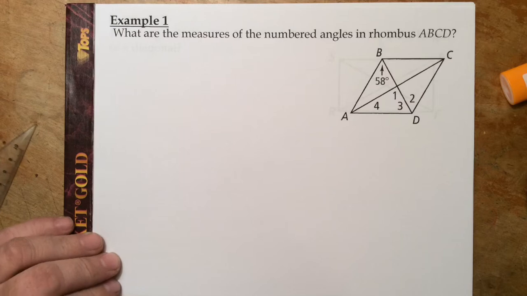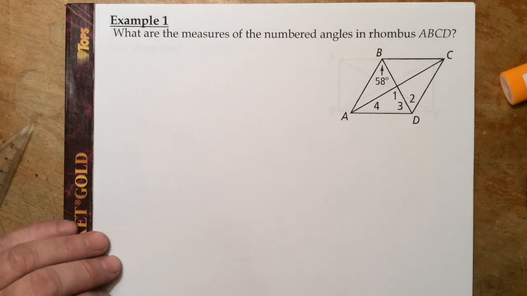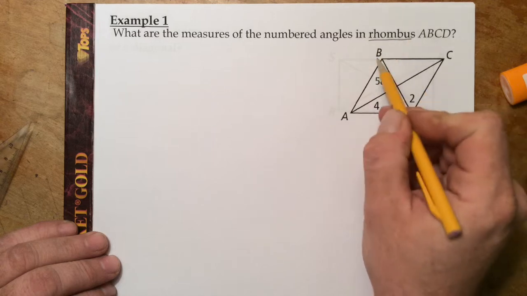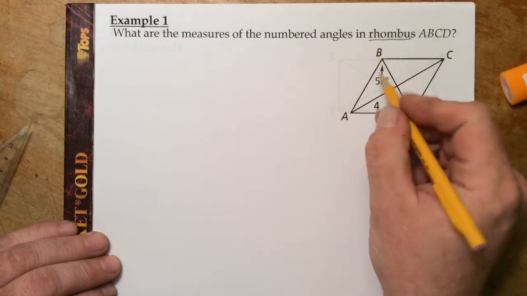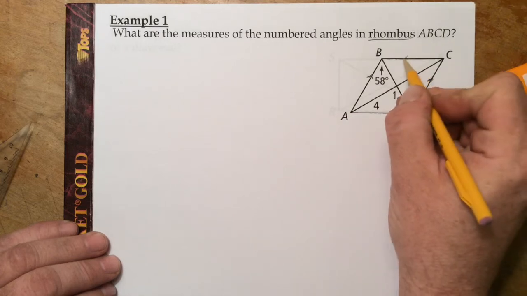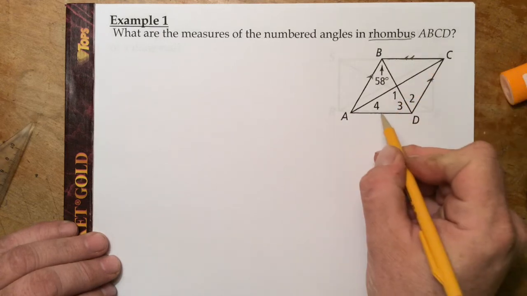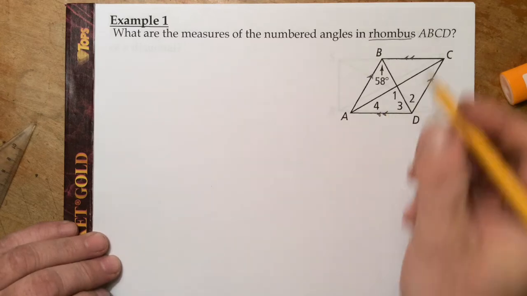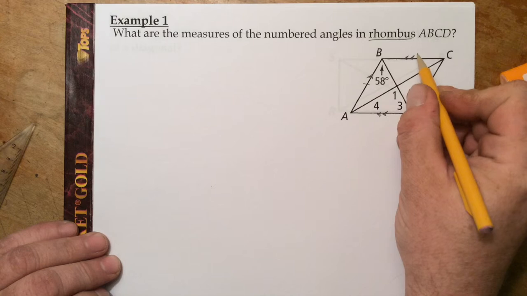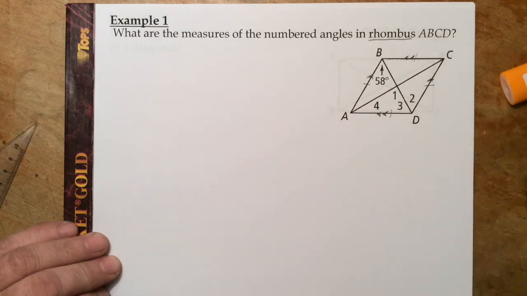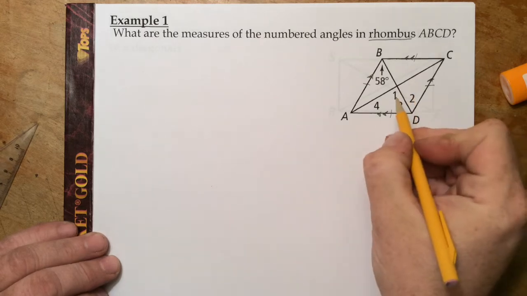Example 1. What are the measures of the numbered angles in rhombus ABCD? Again, all rhombuses are parallelograms, so this is not only a rhombus, but it's a parallelogram. Opposite sides are parallel. And by definition, in a rhombus, all four sides are congruent. So we're going to start with angle 1.